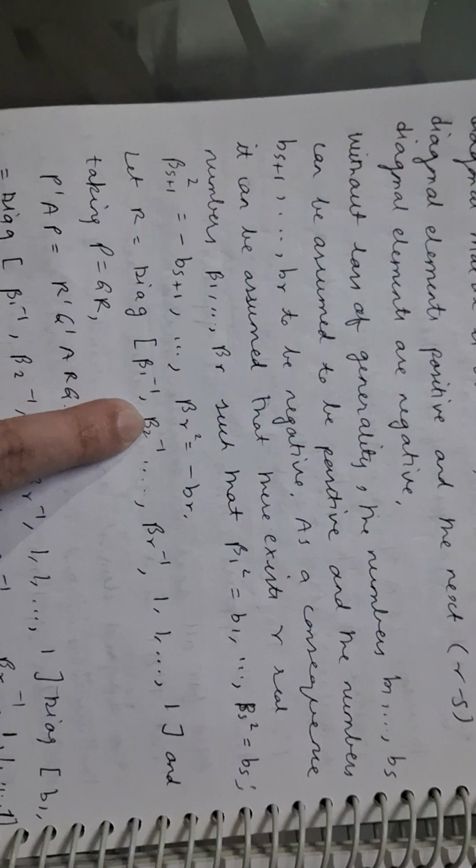So if R is considered as the diagonal matrix of these, that is B1 inverse, B2 inverse, up to BR inverse, and the ones, and then taking P equal to QR, you would recall the previous value of Q. We substitute this value of R and the value of Q which was stated here. So on taking these, we come over to solving this equation.